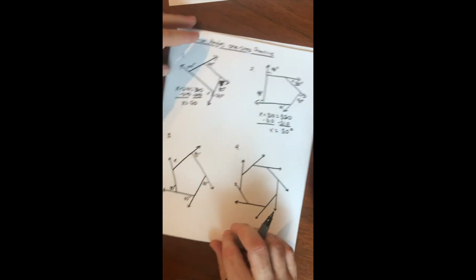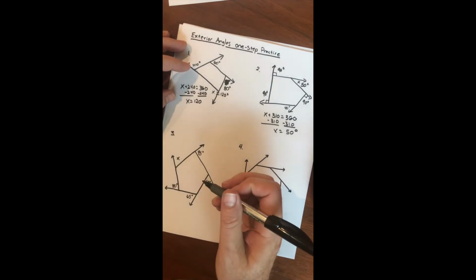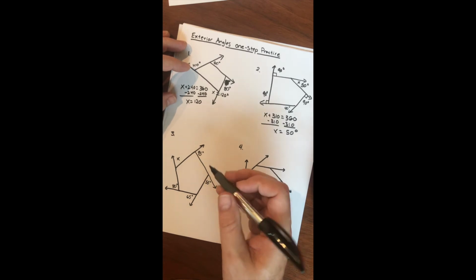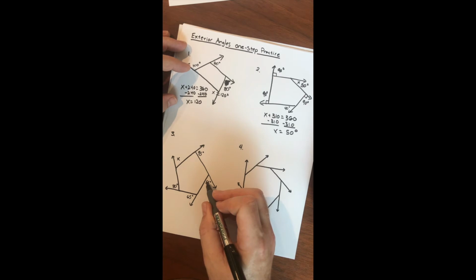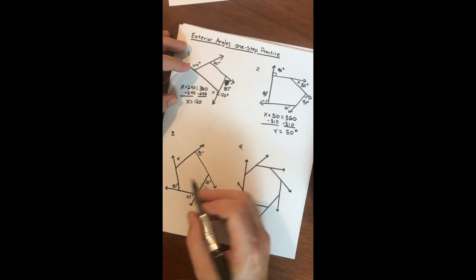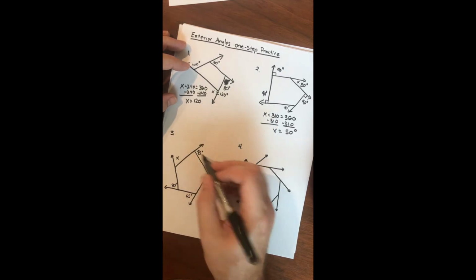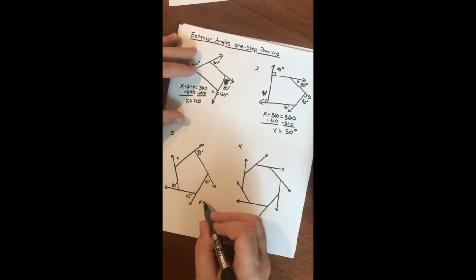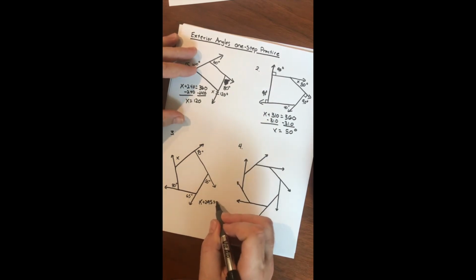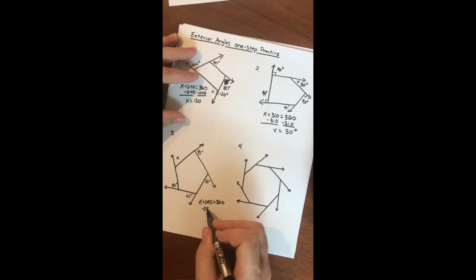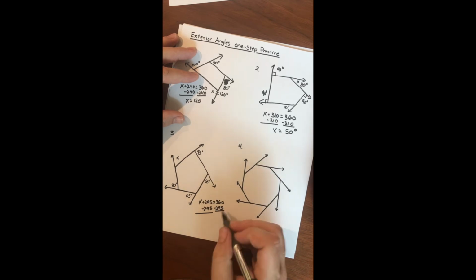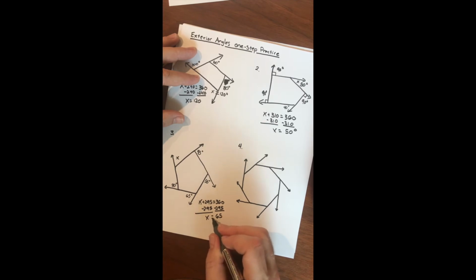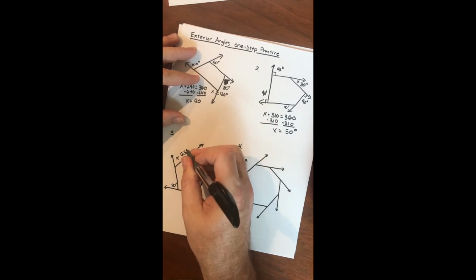Okay, moving down to number 3, we've got a nice looking pentagon here. Let's do this first. 60 and 50 are 110, plus 10 more is 120. Plus 80 makes 200, so 295 exactly. So x plus 295 equals 360. Subtract that 295 from both sides. 5 more gets me to 300, so 60 plus 5 is 65. That'll be right there. Cool.